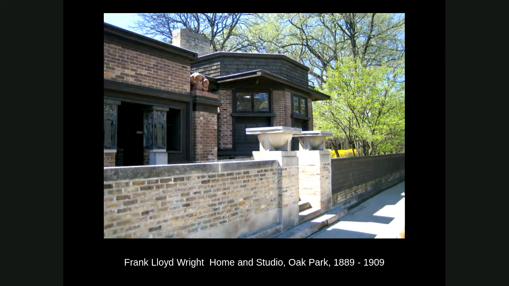Here's a closer up view of that. Again, you see the wall is sort of blocking you off from the sidewalk. You have to go off a narrow staircase to the side and then turn a couple times. And you can see the stork columns a little better there on the left.